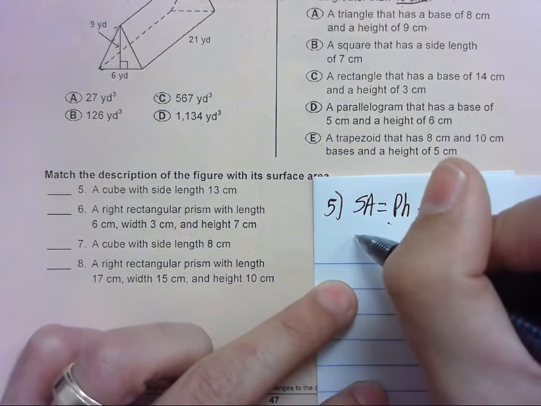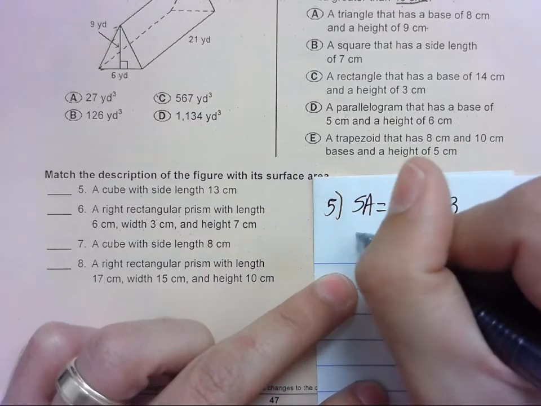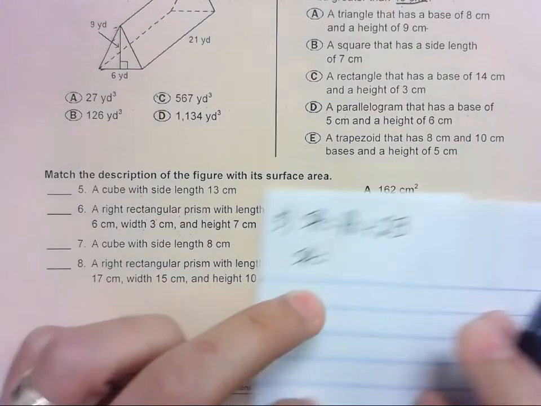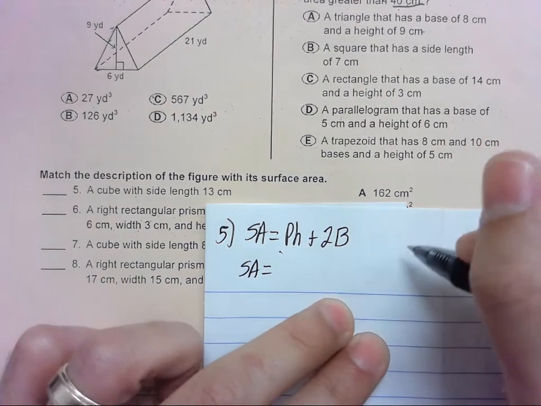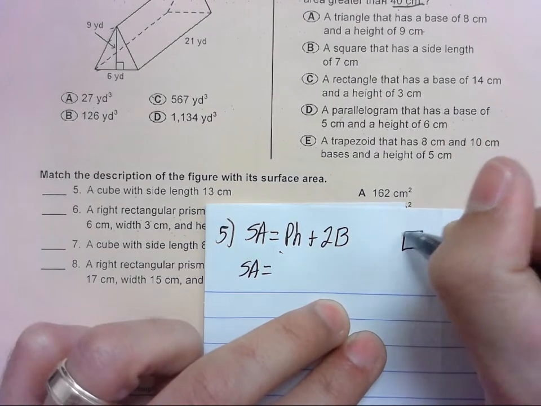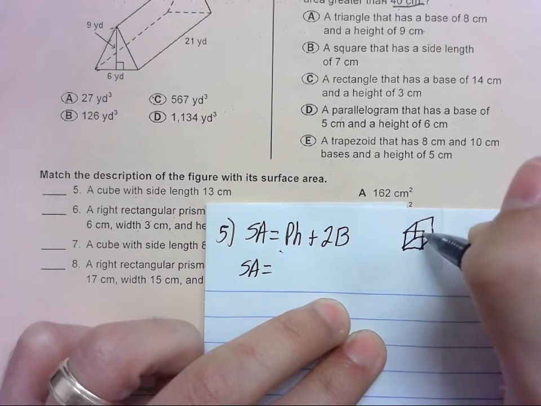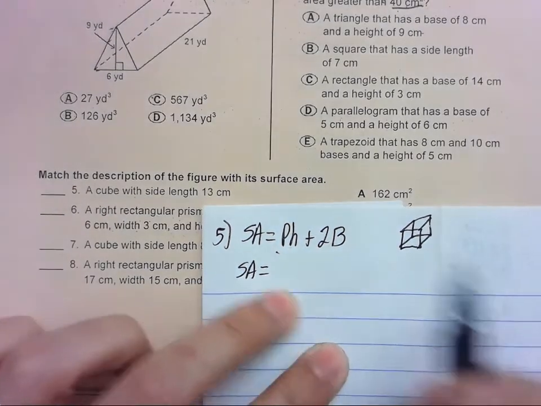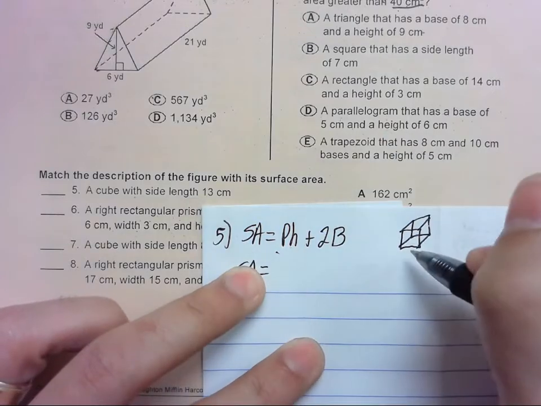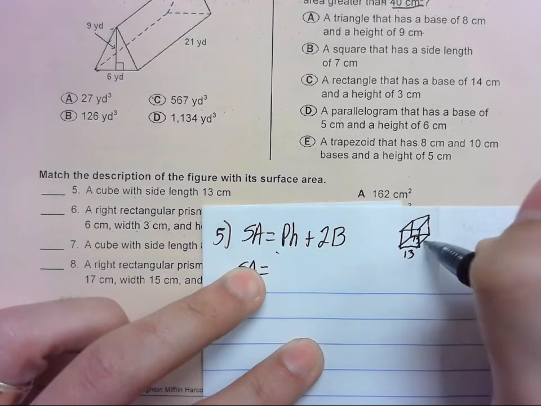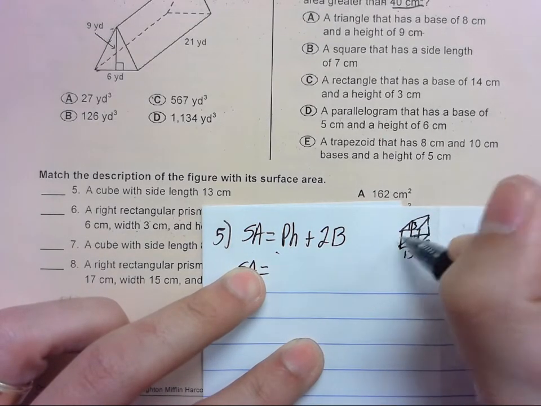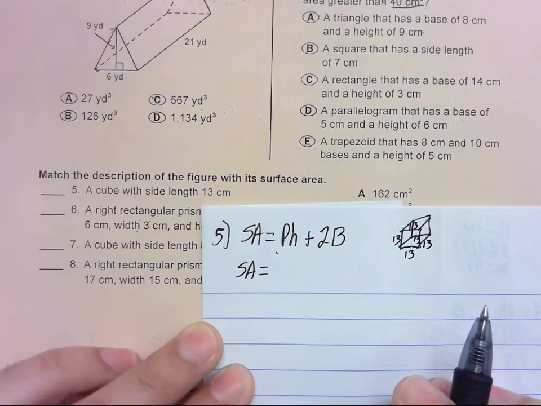It's a cube. If we had to draw this, bear with me, it's a cube. That's as good as I got. So the side length is 13. Everything is 13.